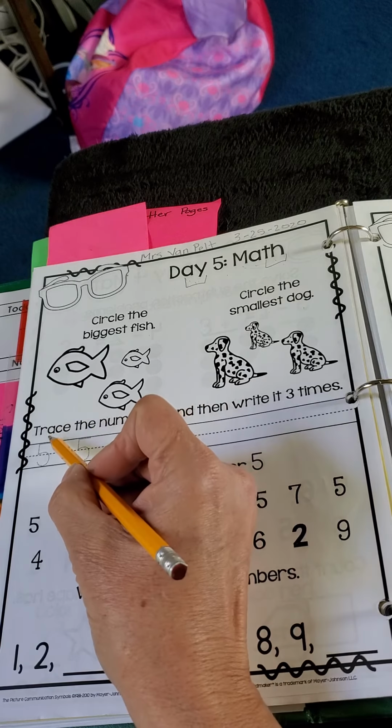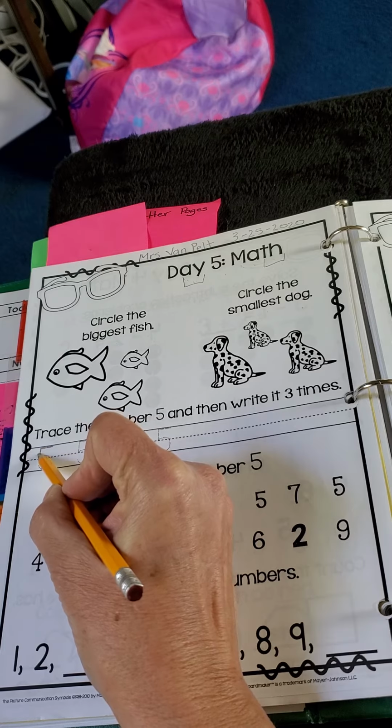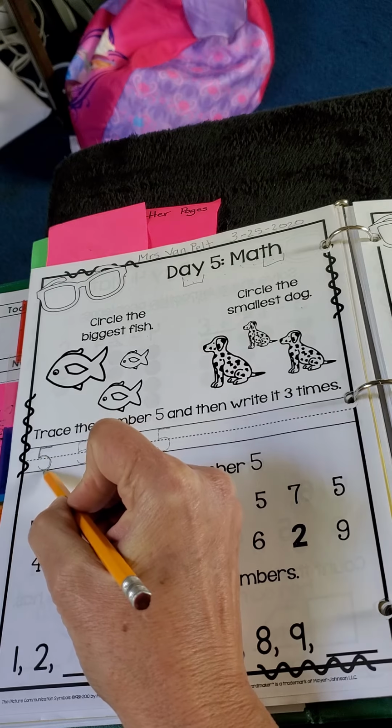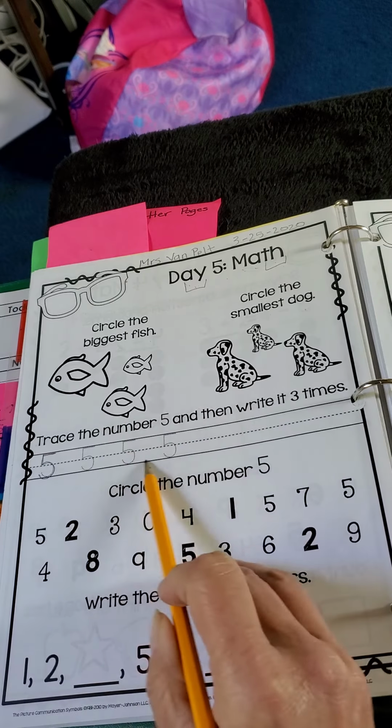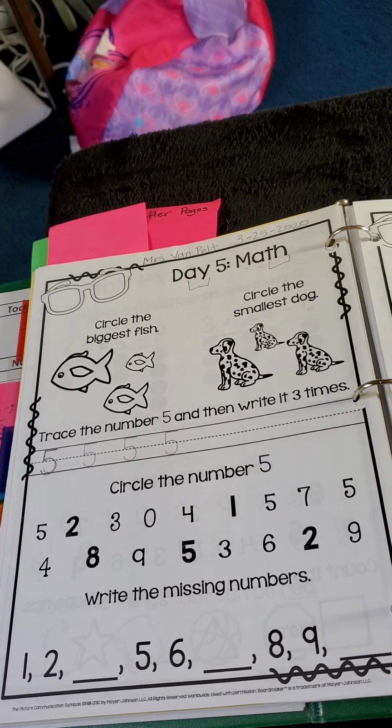I'll give you one. I go from the hat, make a hat, a strong back, and a big belly. Trace these and give a few more. As you're moving down, we're going to be circling the number 5. Remember, 5s can look different everywhere you go. So they could be really bold, they can be kind of light, they can be fancy like this one.